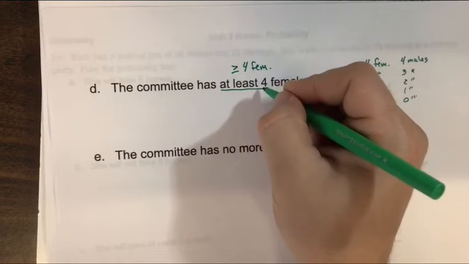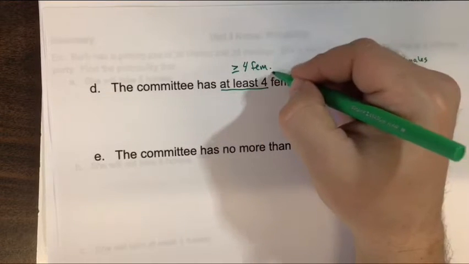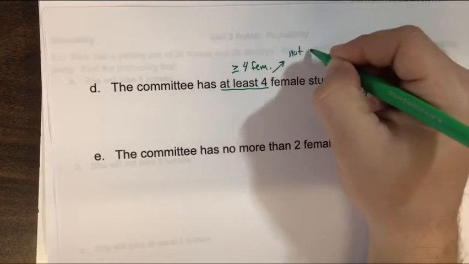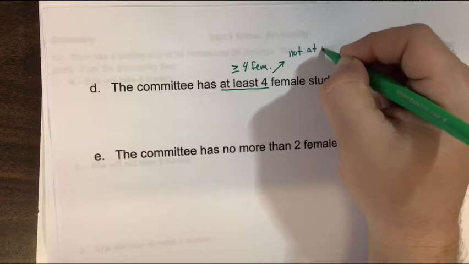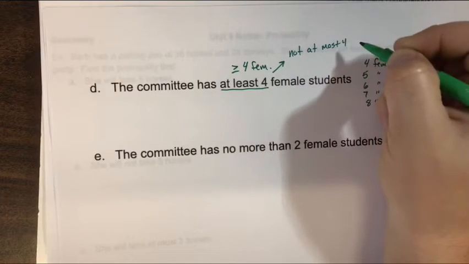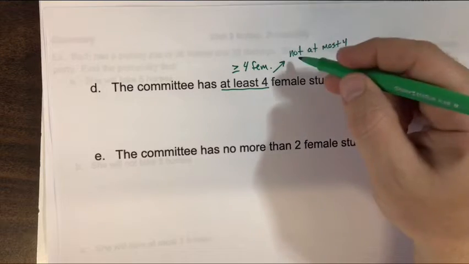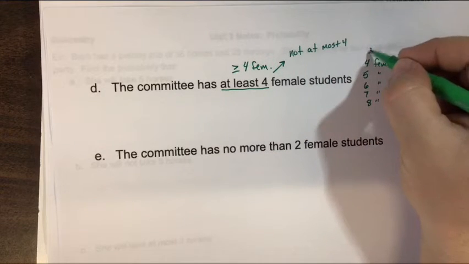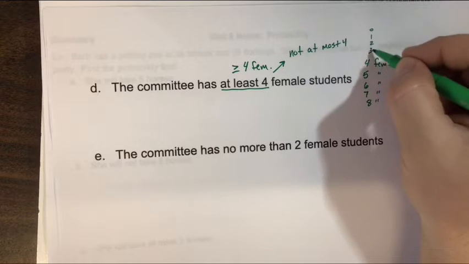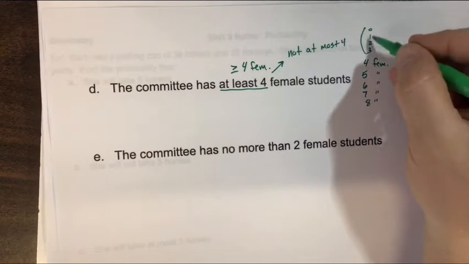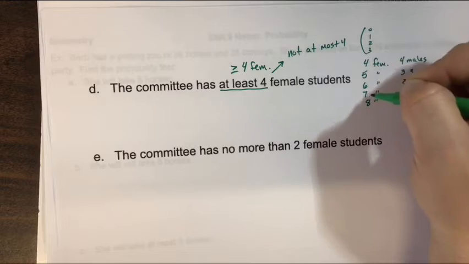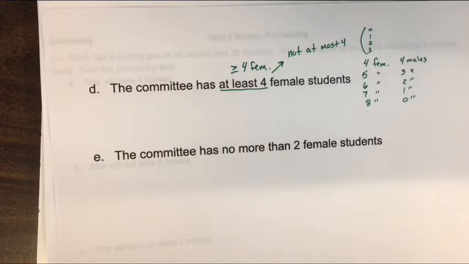But at least 4 also means not at most 4. Well, at most 4 would be 3 or less, so not at most 4 would be 3, 2, 1, or 0. So there's 4 options to check this way, and 5 options to check this way. It doesn't really make a lot of difference.